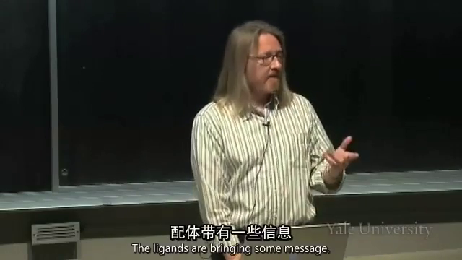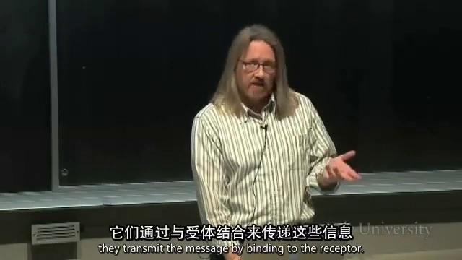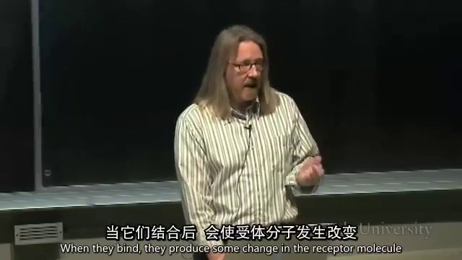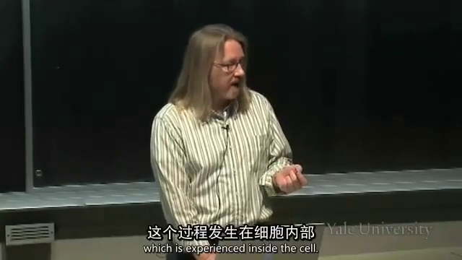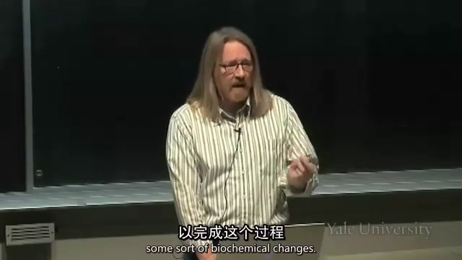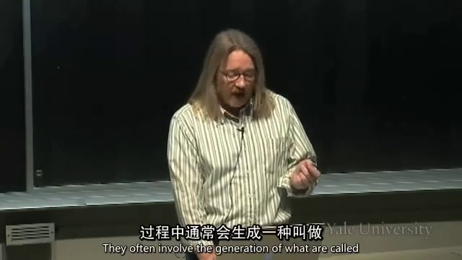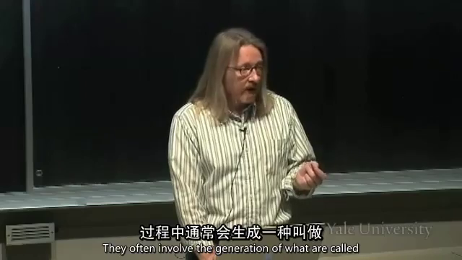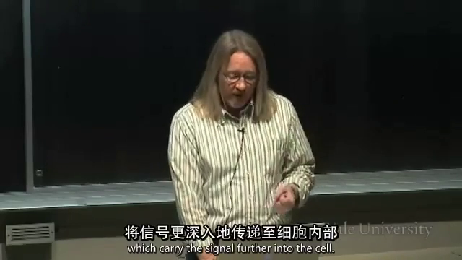The ligands are bringing some message. They transmit the message by binding to the receptor. And when they bind, they produce some change in the receptor molecule, which is experienced inside the cell. And the way that the cell experiences it is through some sort of biochemical changes. And those changes usually involve enzymes. They often involve the generation of what are called second messenger molecules, which carry the signal further into the cell.